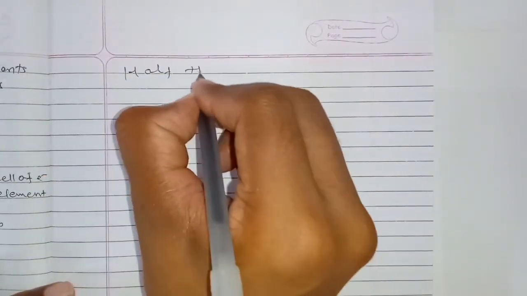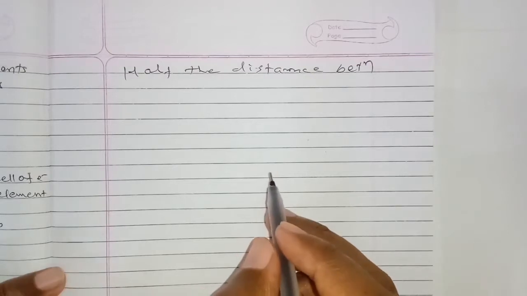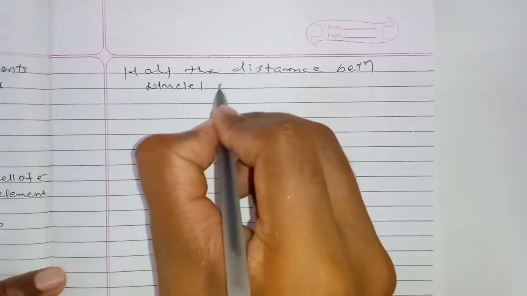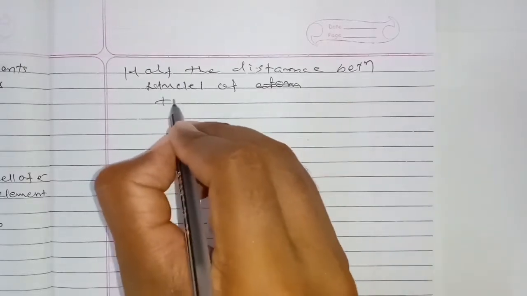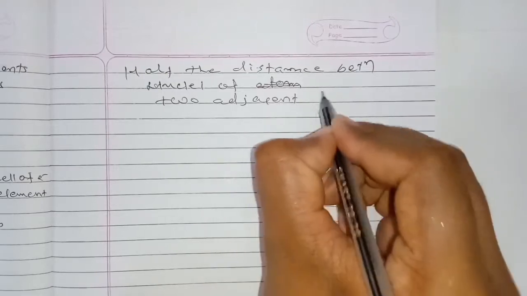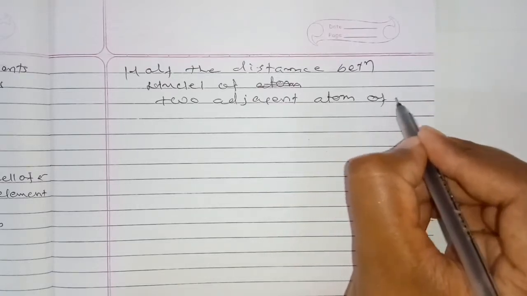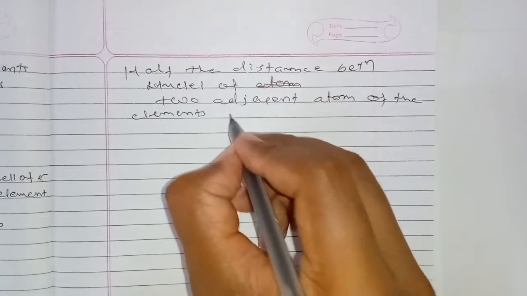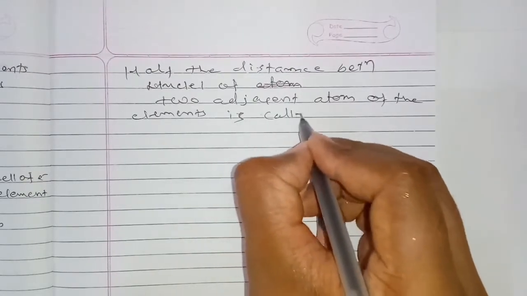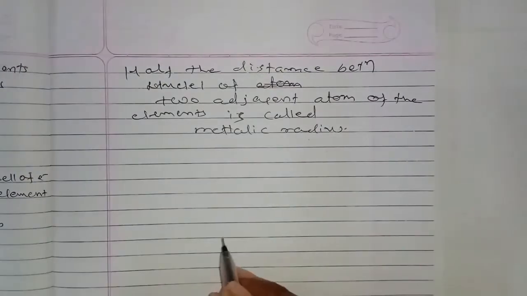In other words, half the distance between the nuclei of two adjacent atoms of the element is called the metallic radius.